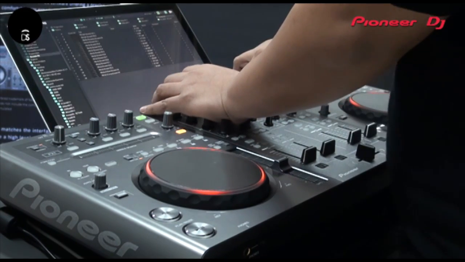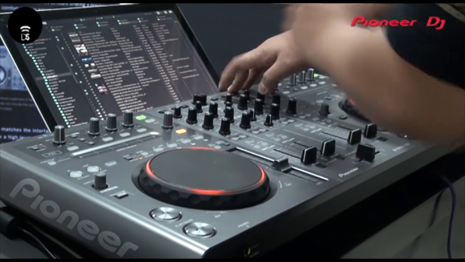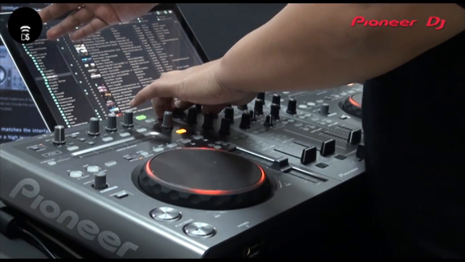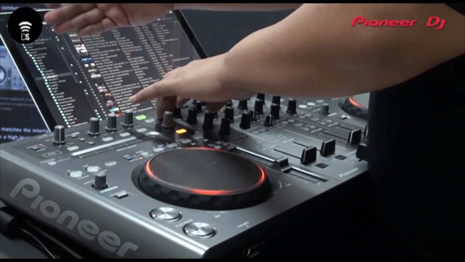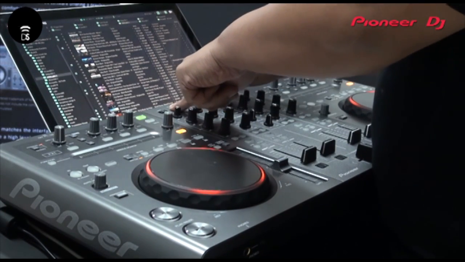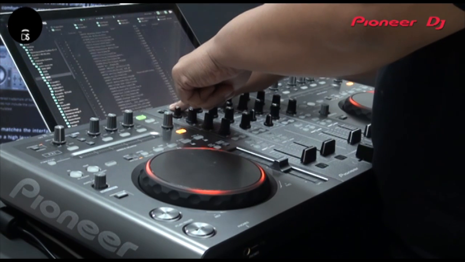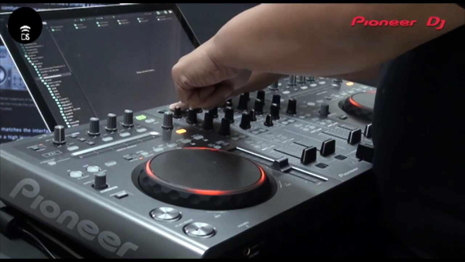on the favorites section. This is the favorites section. This is the playlist. The tree is right over here, on the left hand side. If you want to browse around your folders, all you have to do is click the tree button and the rotary browser. As you can see, you can go to any part of the tree section.